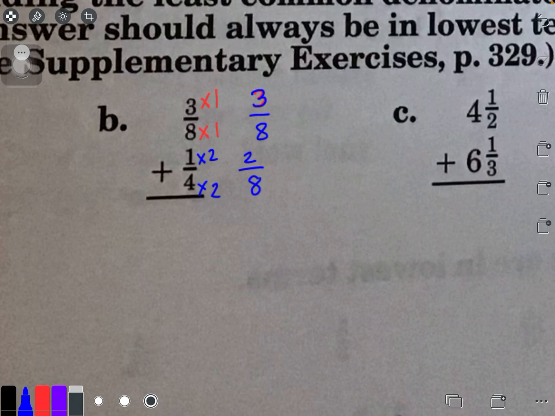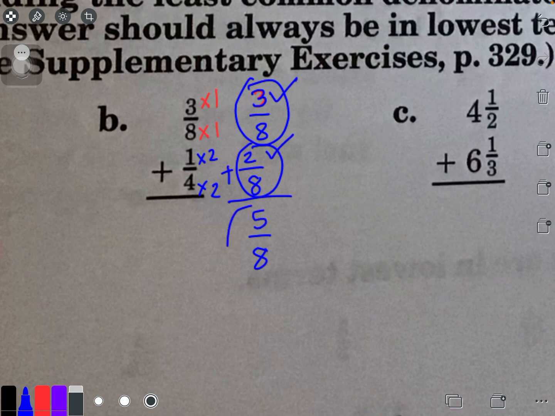So my brand new equation is 3/8 plus 2/8. Now my denominator will be 8 because they're the same. But now I need to add 3 plus 2, which is 5. So my new answer is 5/8.